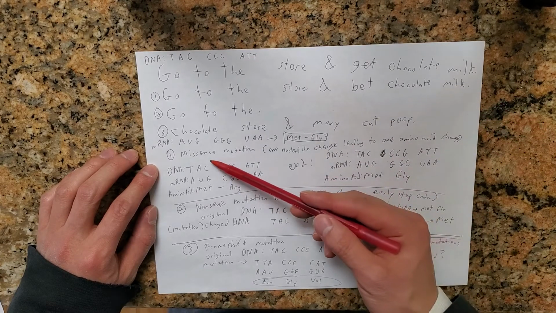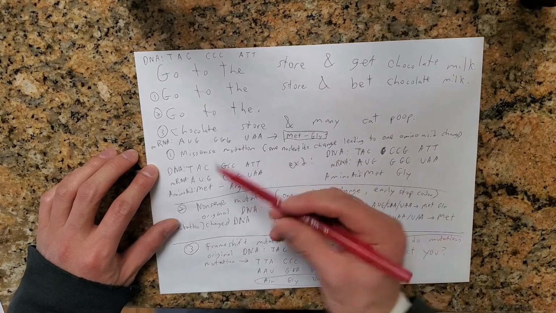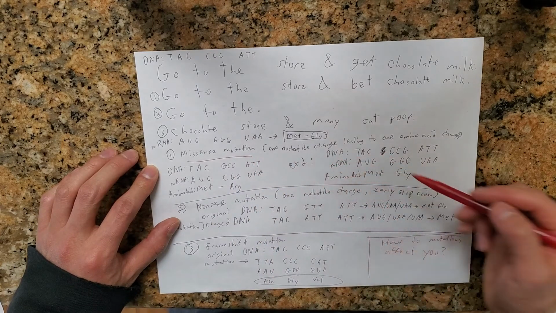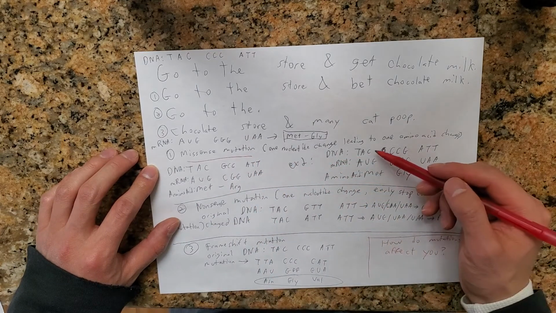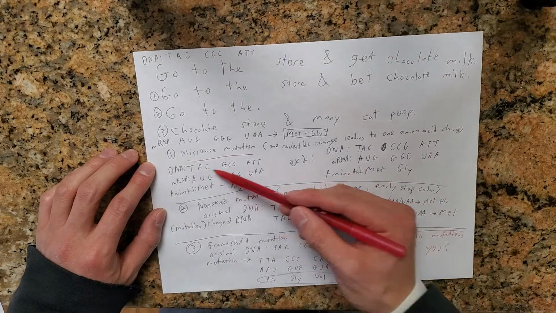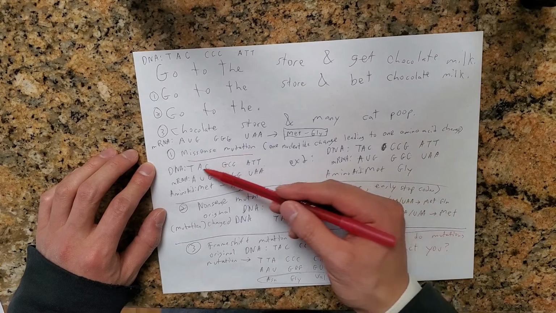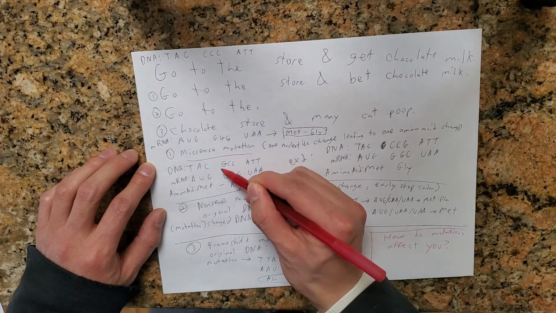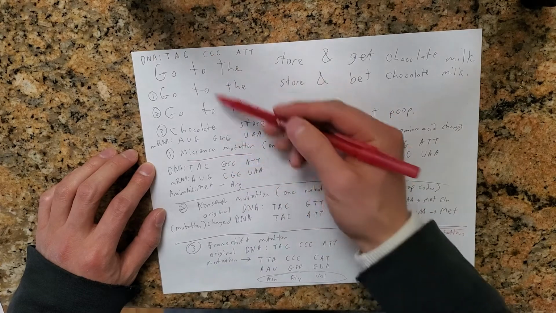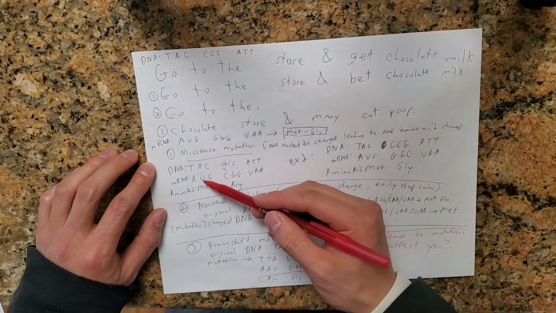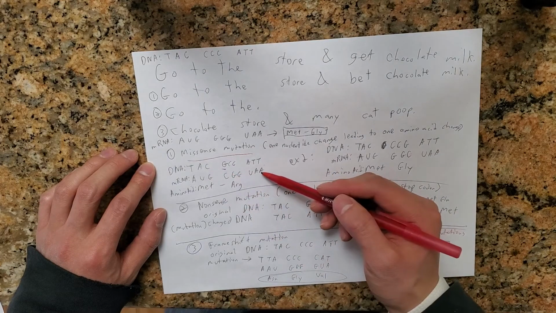So first one is a missense mutation. In a missense mutation, all that happens is that just one nucleotide changes, and that can change one amino acid. So for example, here's the DNA. Only one letter, the G, has been changed. One letter got changed. It got substituted. Over here, the mRNA is made from this DNA instructions.